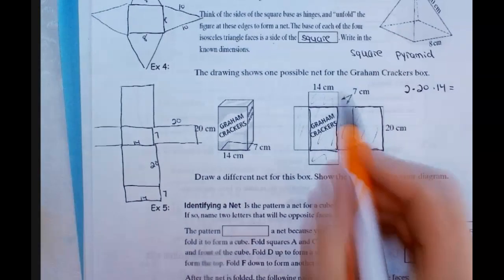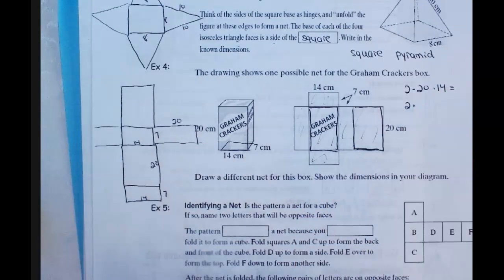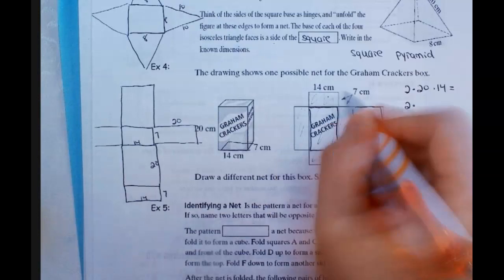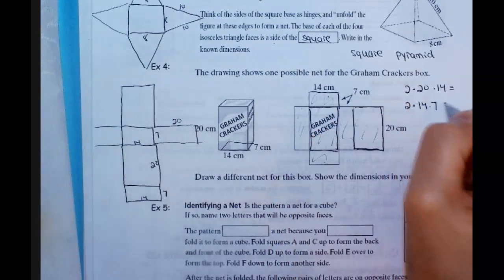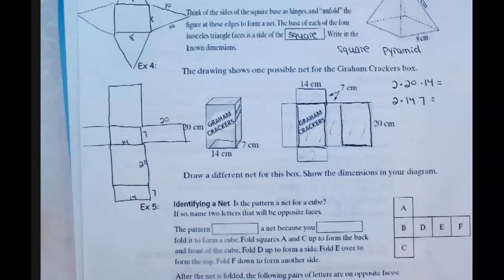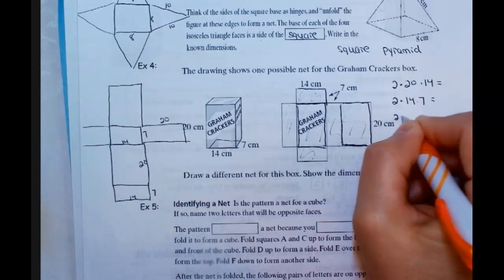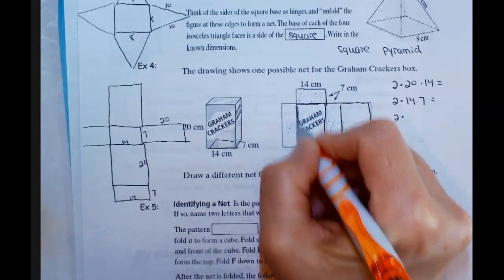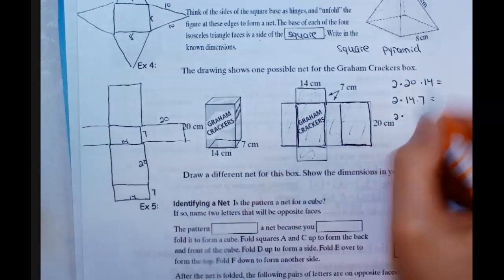Then if you take a look, you've got the top and the bottom of the box, and those are the same as well. So if I go find the area of just one of them, this is 14 by 7, and then again I would multiply that by 2 to get the total area. And then I've got the left and the right, and again they are the same. They are 2. This length right here is 20, and this length right here would be 7.